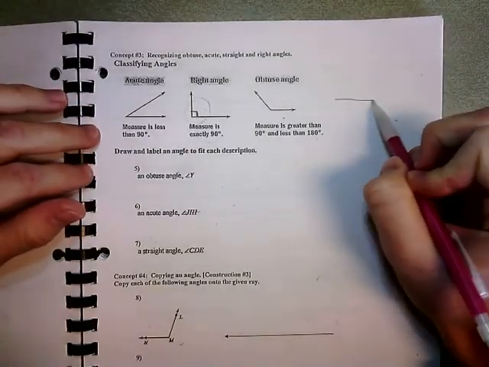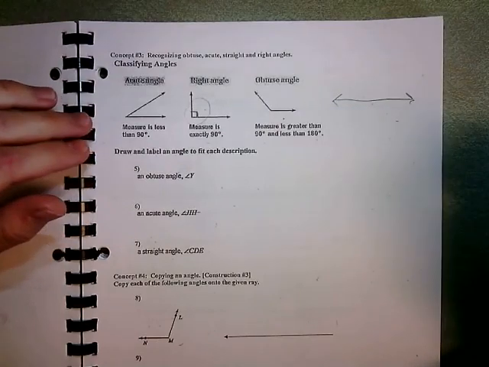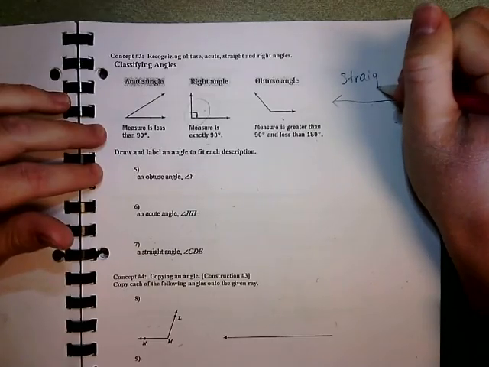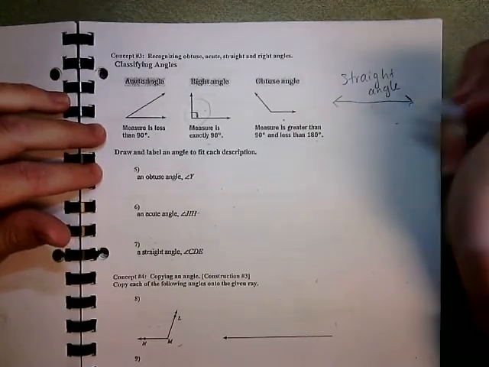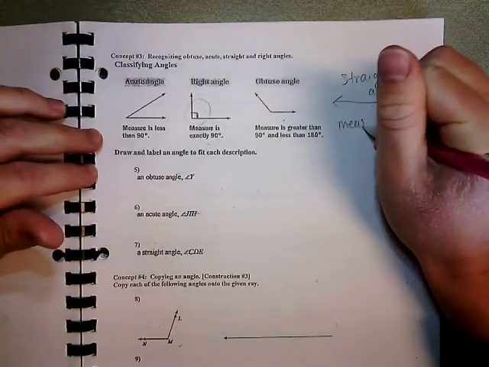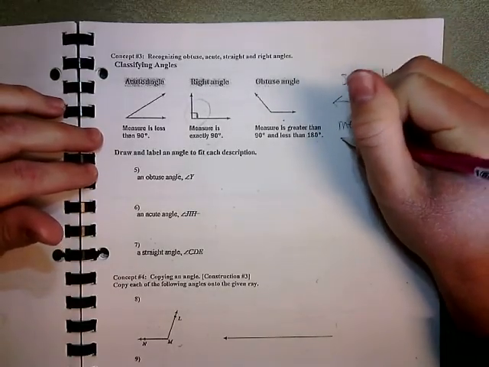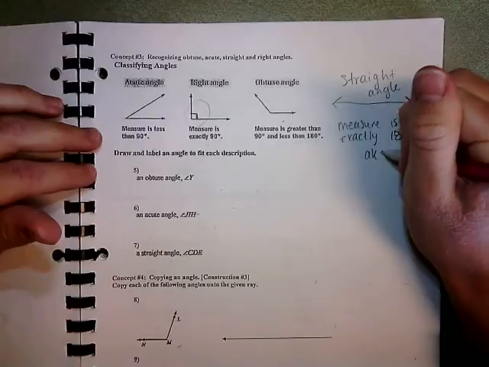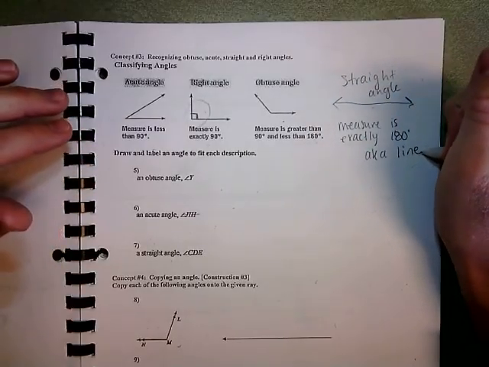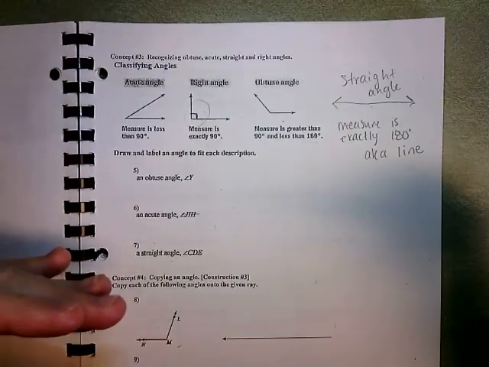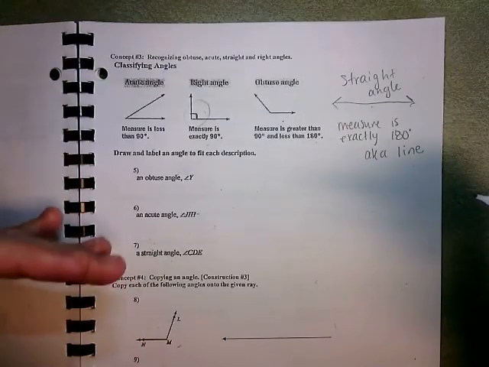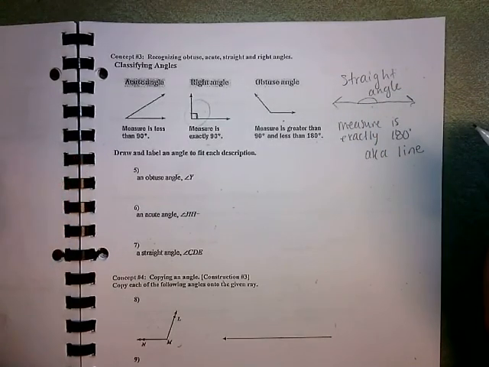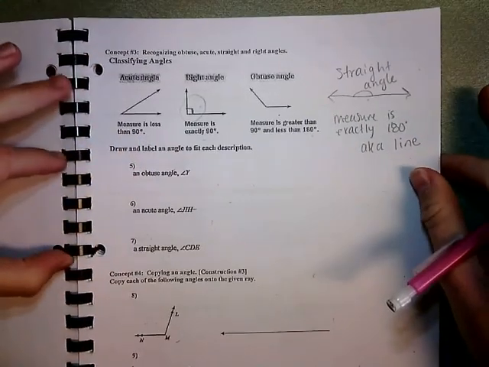Now there's another angle on here, or at least that should be on here, that is important. It's called a straight angle. A straight angle is an angle whose measure is exactly 180 degrees. This is also a line, right? A line has a degree measure of 180 degrees, which is called a straight angle.